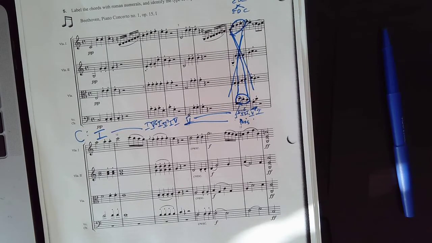Here's 1. 1, 5, 1, 5, 7, 5. Sorry, 1. And then we continue on. Here's our 1-6 with the passing 6-4. 5-7, and then we go on to something new.